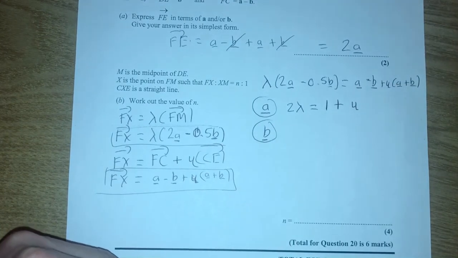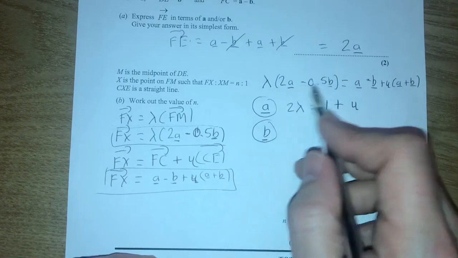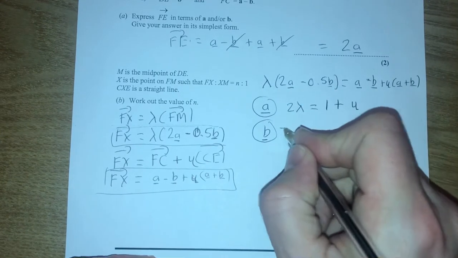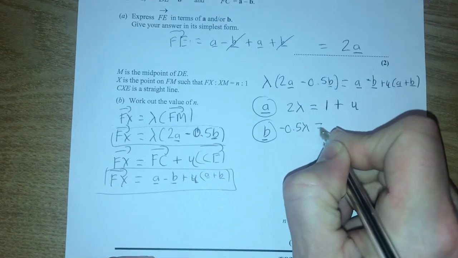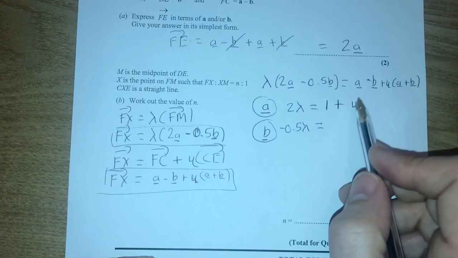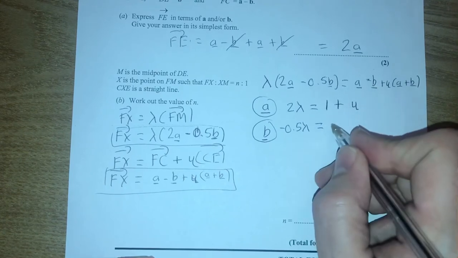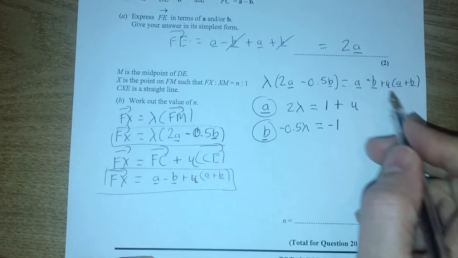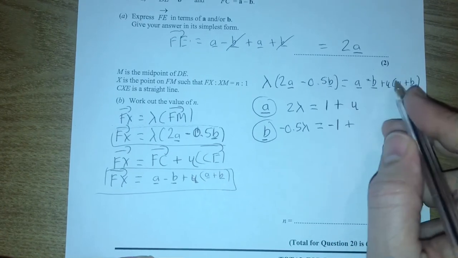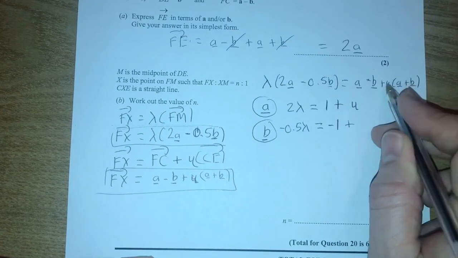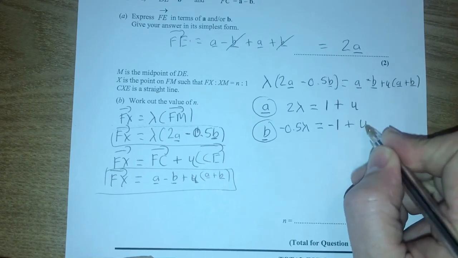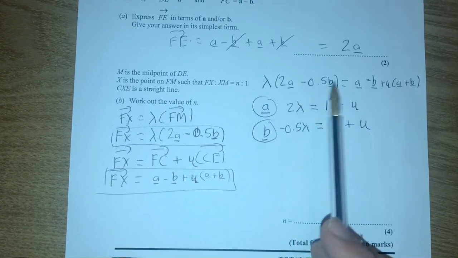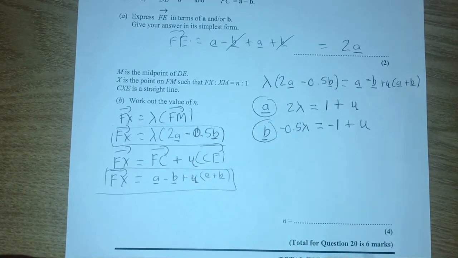I'm going to compare the Bs. So here I've got negative 0.5 lambda on the left hand side, and on the right hand side I've got negative 1B plus 1 mu B there. So this is comparing the amount of As I've got and then the amount of Bs. Well, then we have a simultaneous equation.